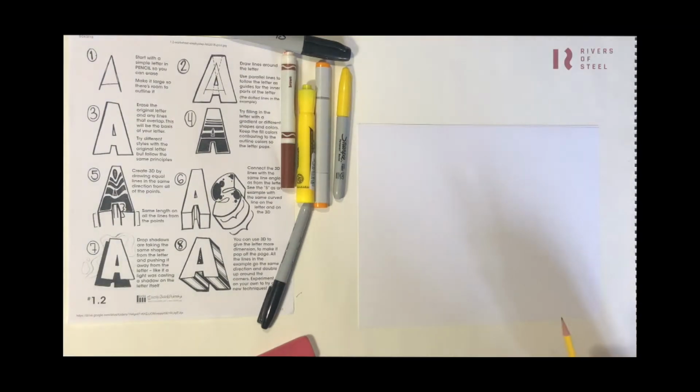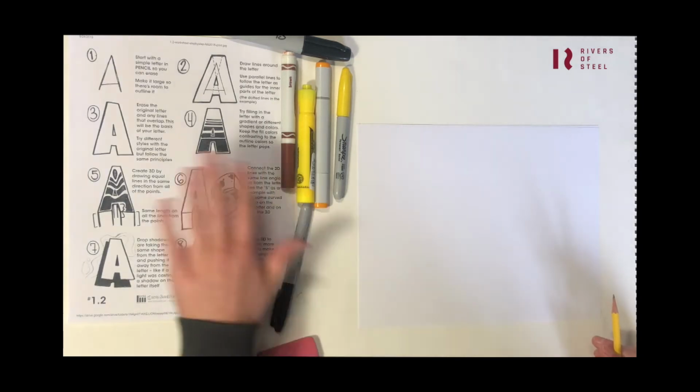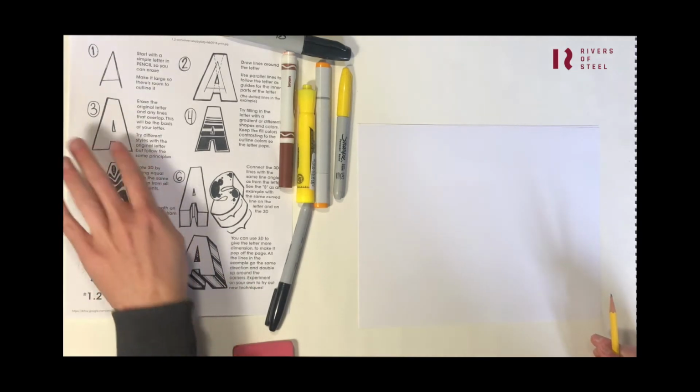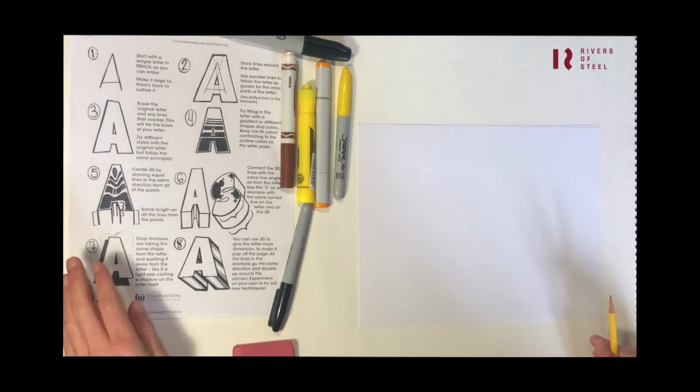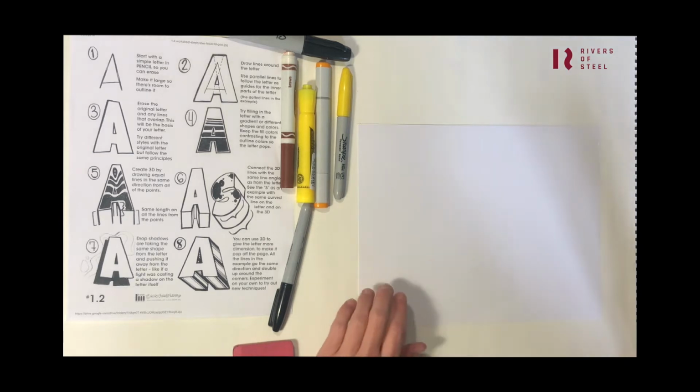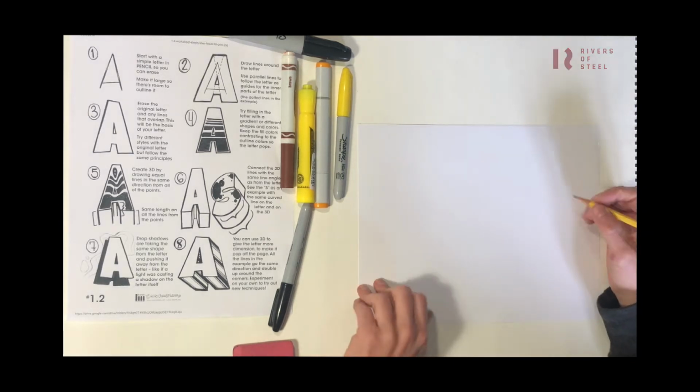Work on another worksheet today. This one has a variety of different styles and things you can do with letters. It has the basics on how to create them with your own handwriting, and then it gets into more of using 3D and drop shadows. We're going to touch on doing some 3D and drop shadows today.